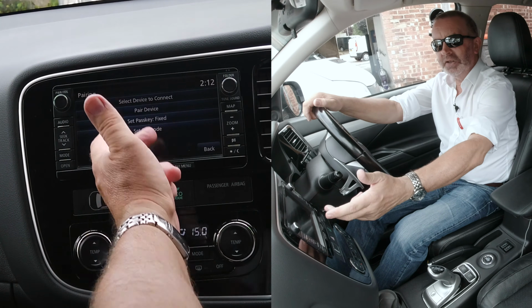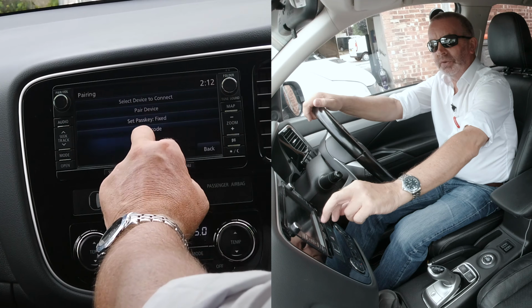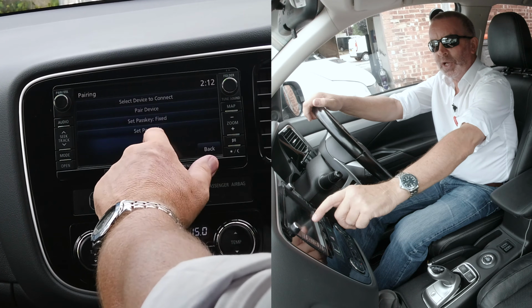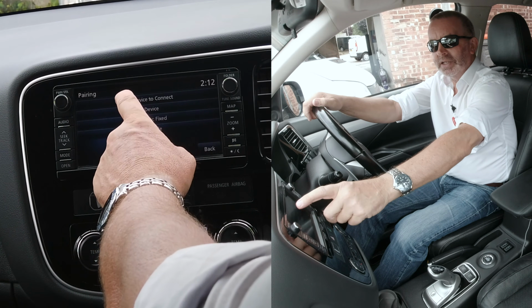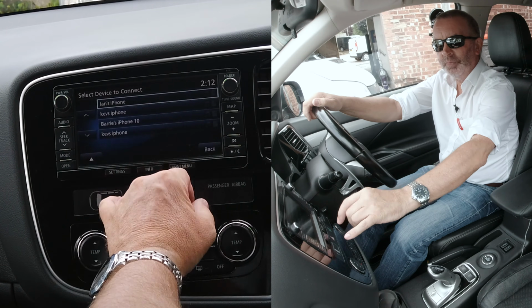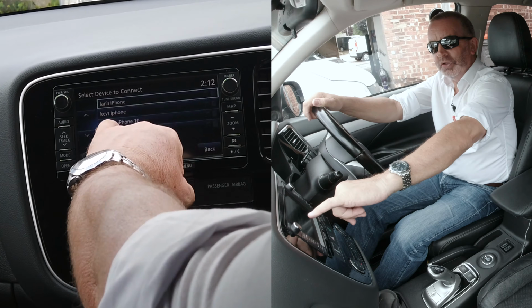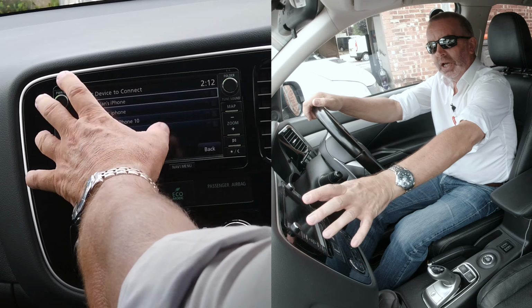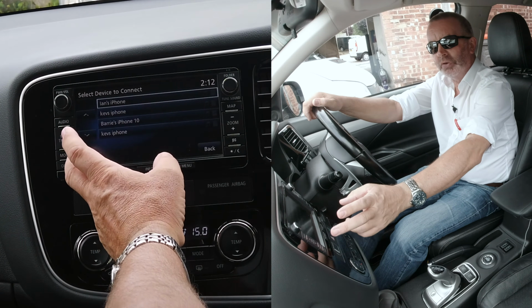And again, select device to connect. We don't want to connect to device. We don't want to pair a device. Set a passkey. So select device. Again, it goes against just about everything. And then from pair device, you've got a list of the phones that are already paired.